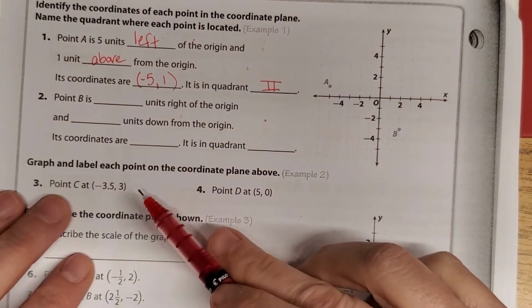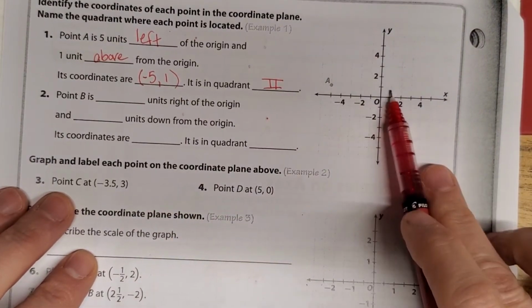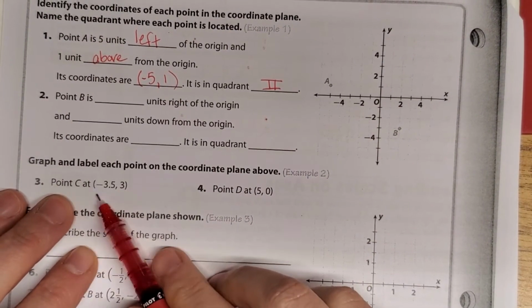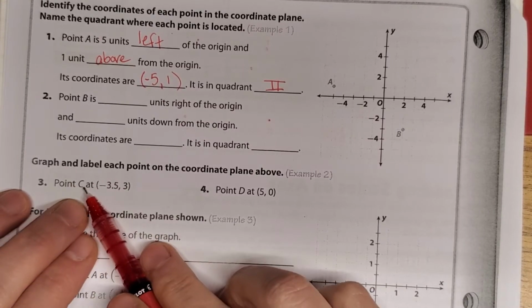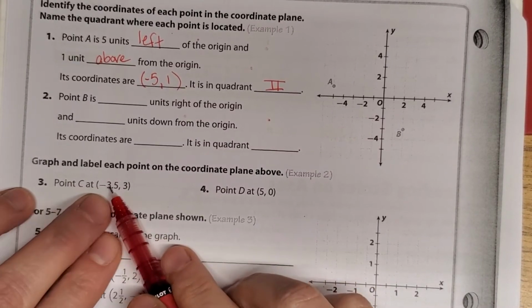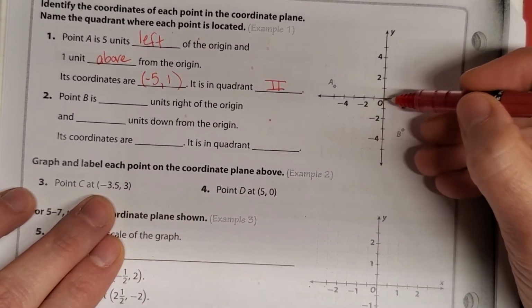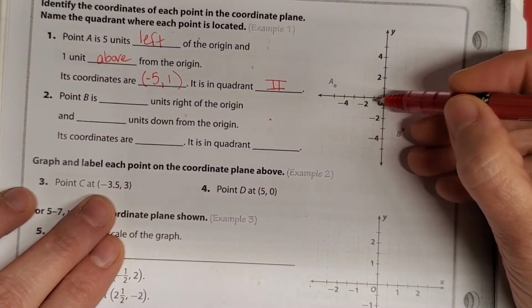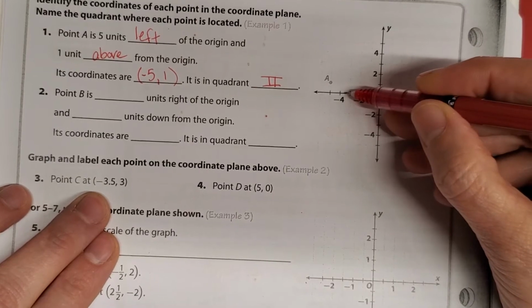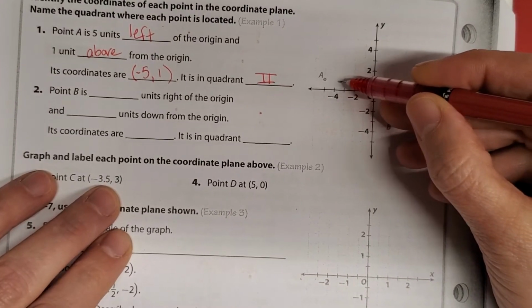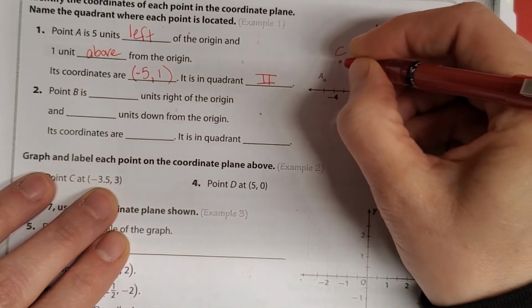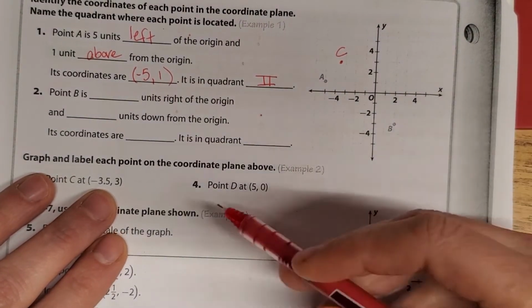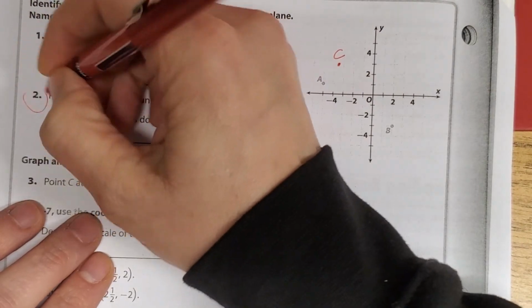Now we're going to graph and label these up here. I'll do this one. Let's see. Point C, I was thinking point cat, but I see there's a space there. Point C at -3.5, -1, -2, -3.5, and +3. 1, 2, 3. Point C. Okay, you can do point D.